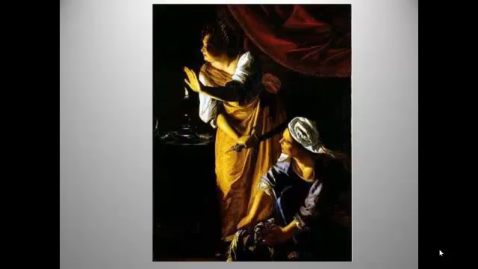So, what do you think the two women are looking at? They're not looking at the head, surprisingly enough. Given their expressions, they have to be looking at or fearing that they are about to see something even worse.